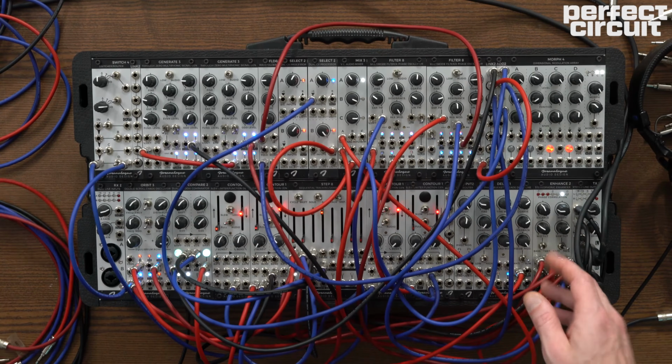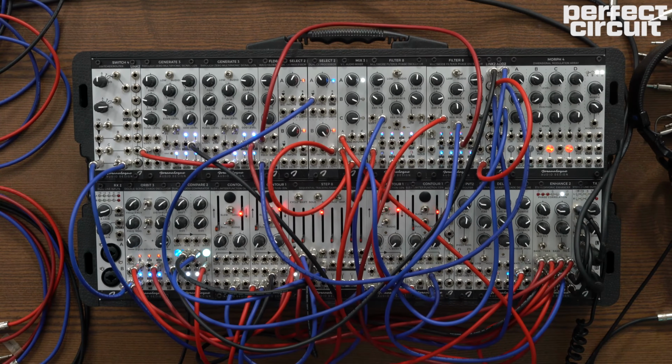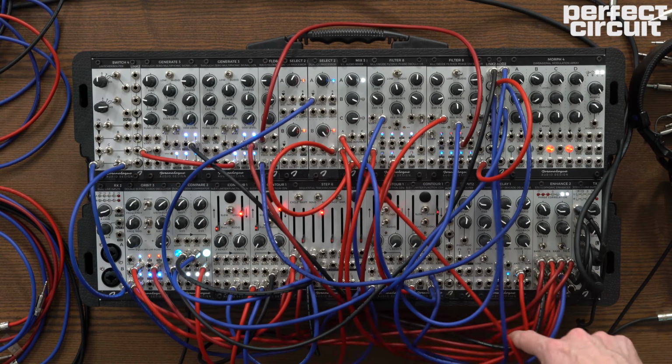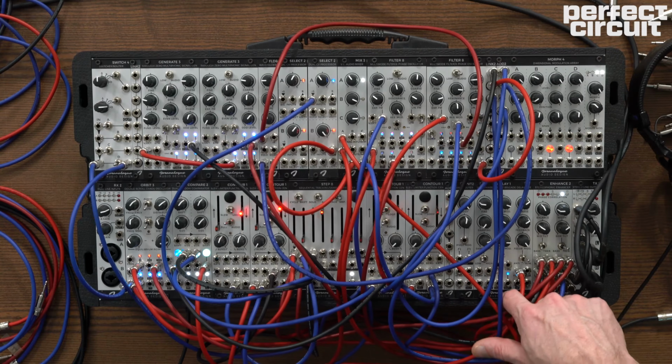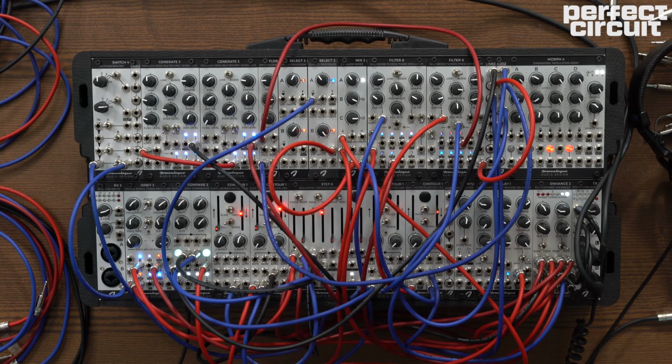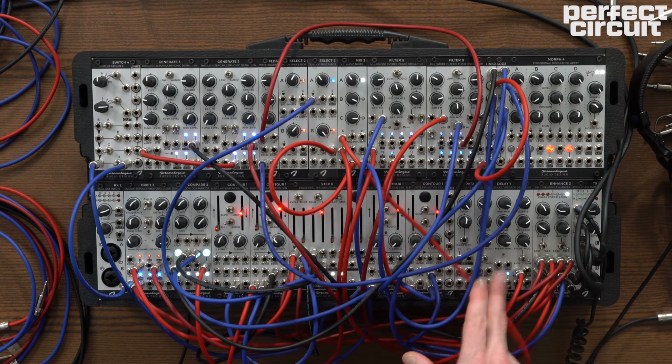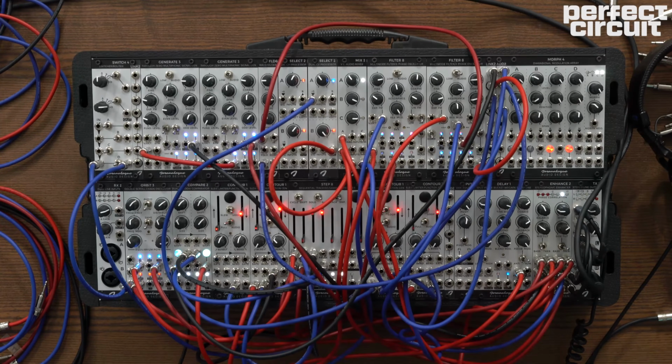It's a BBD, bucket brigade delay, 50 milliseconds of delay time, very clean. There's an internal noise circuit that can be tickled, and then it can be used for Karplus-Strong synthesis, but also for delay lines and whatnot.